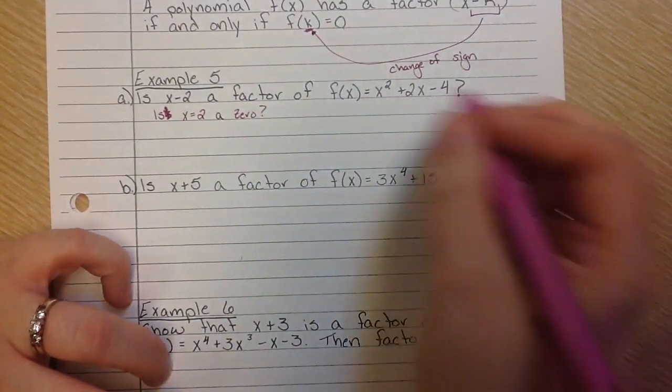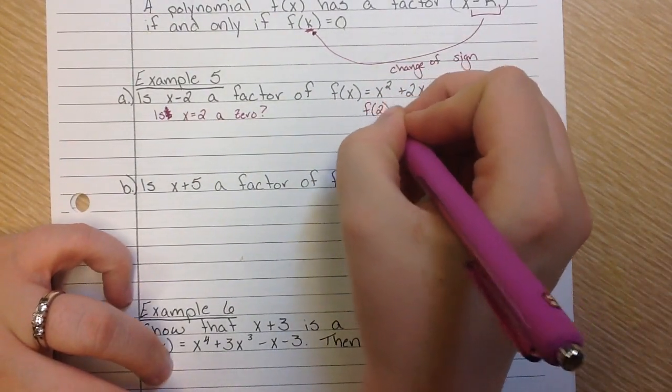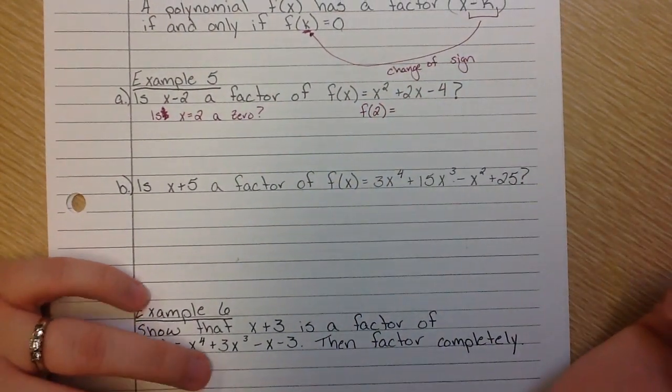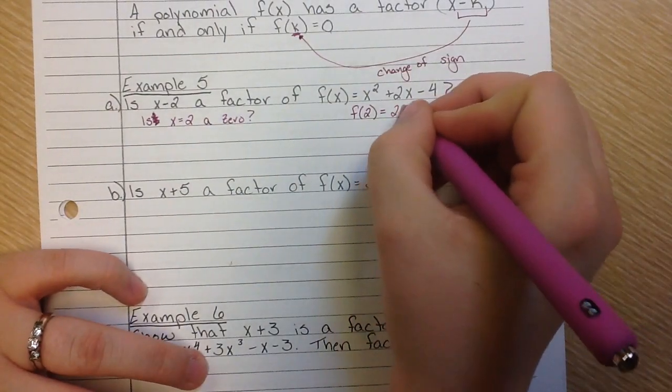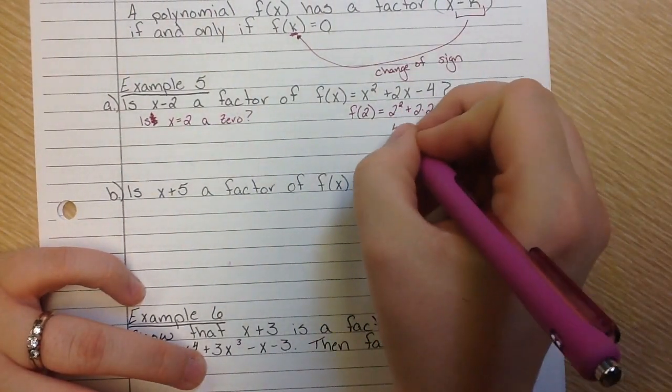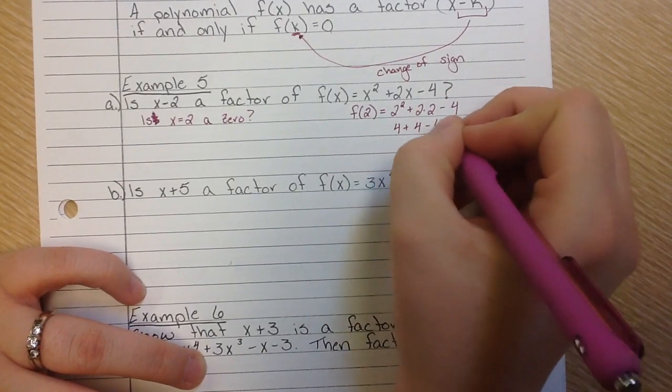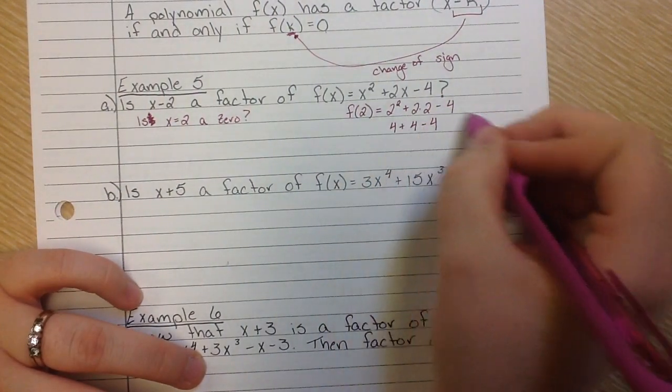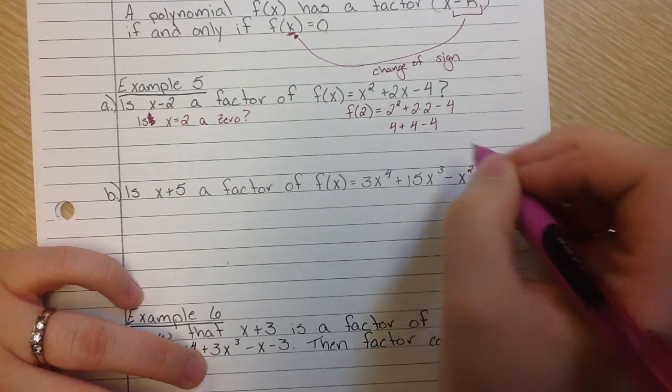First, I could just put a 2 into that function. I can figure out f of 2. So 2 to the second plus 2 times 2 minus 4. 2 to the second is 4, plus 4, minus 4. So 4 plus 4 is 8, minus 4, I end up getting 4.